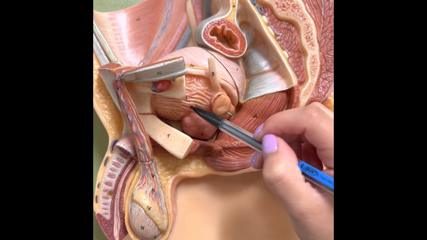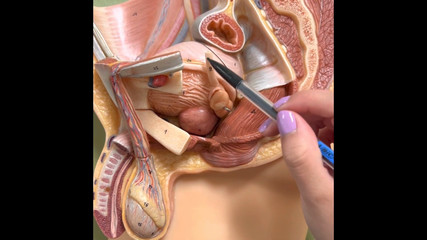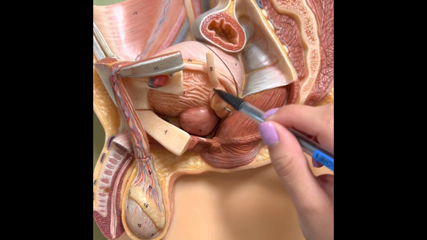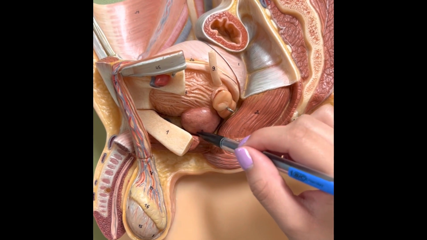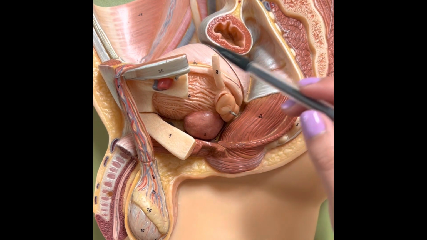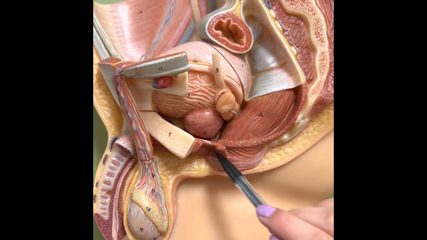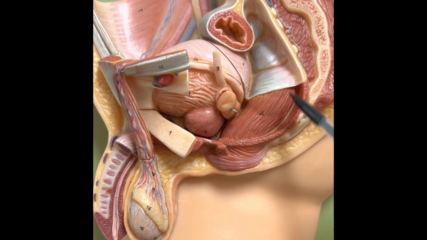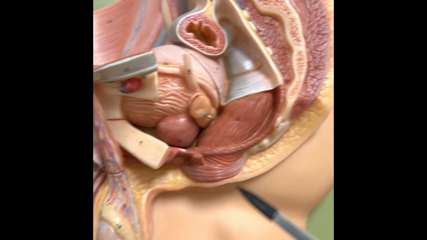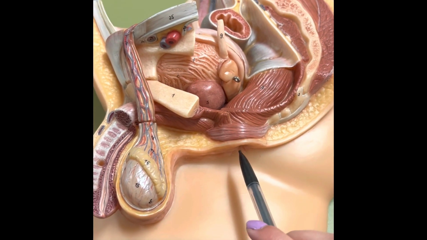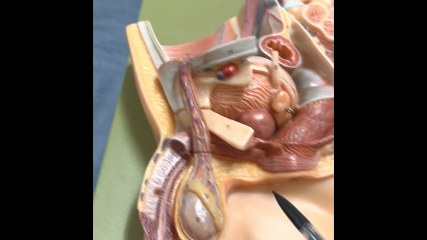Here we have the urinary bladder. Here we have the ureter, the seminal gland, the prostate gland. Then we have the urogenital diaphragm. We have the rectum, and under here we have the anus, right there.